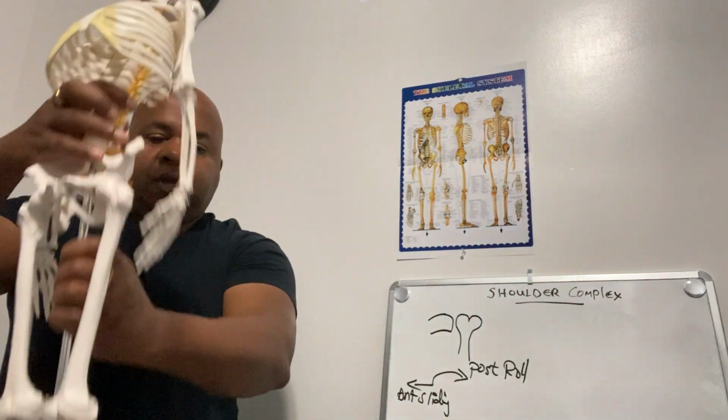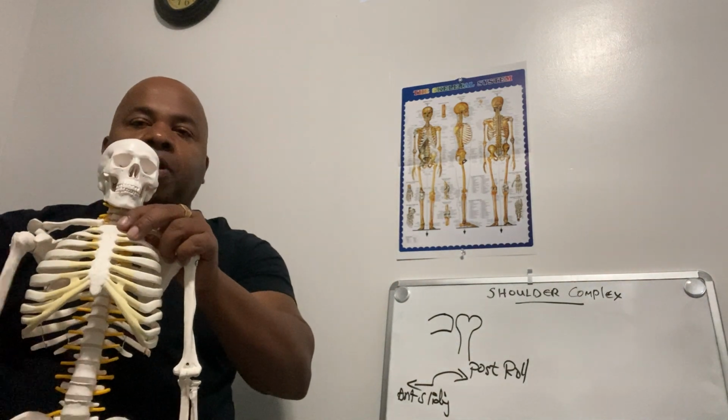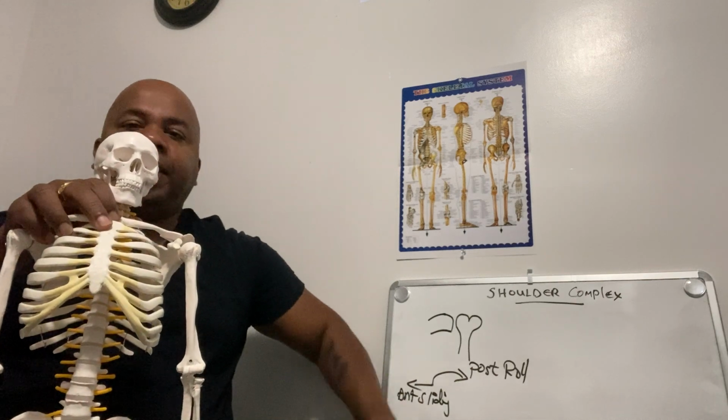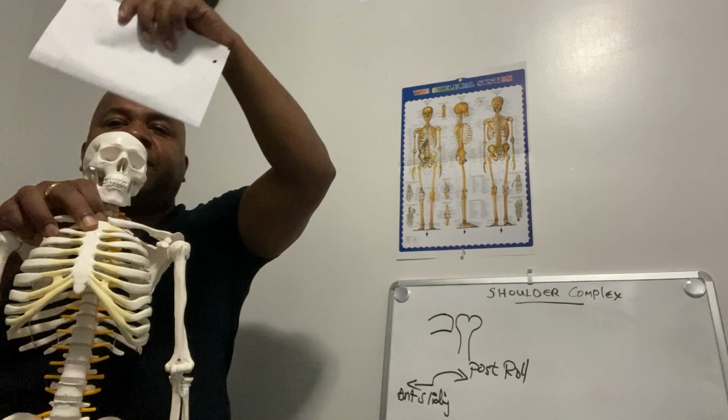So this is how this plane divides the body into a front half and a back half.